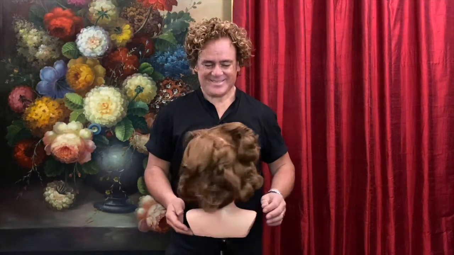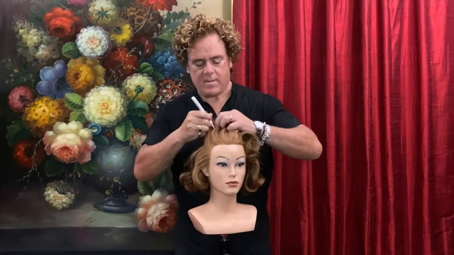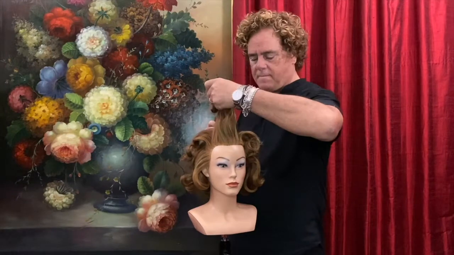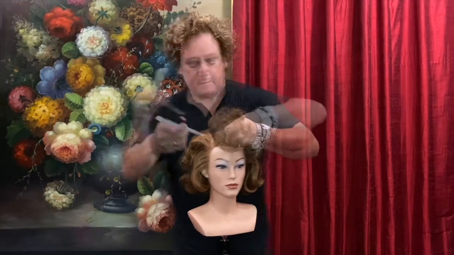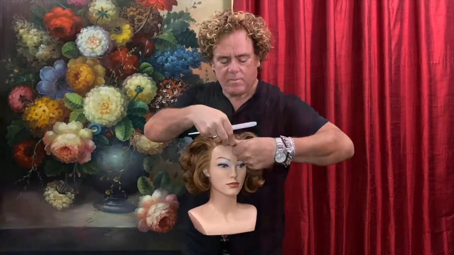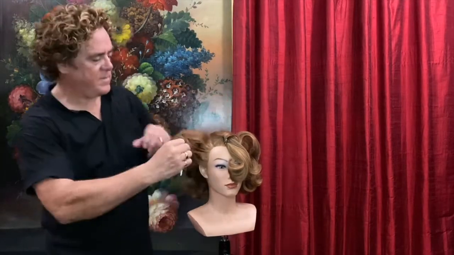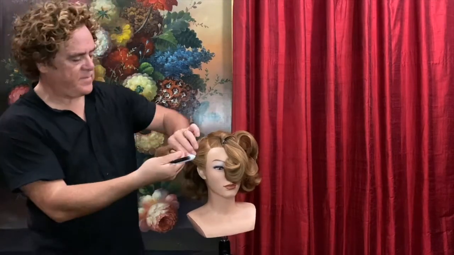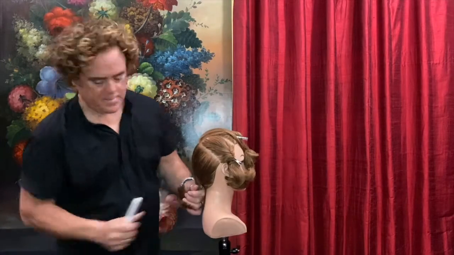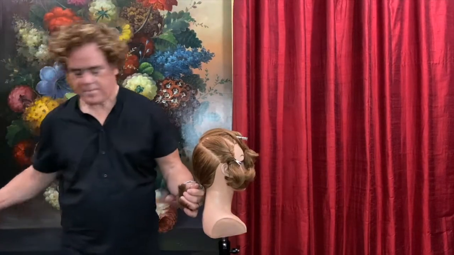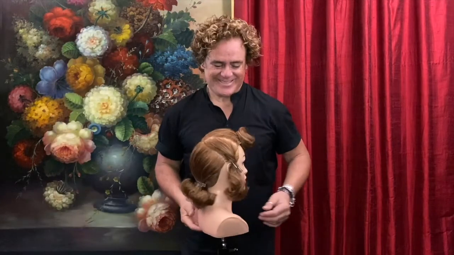So we're going to remove this now, and we're going to start by sectioning. On the top of the hair, we're going to section out a triangular section like this. And we're going to bring this forward and place it into a section clip. Then we're going to divide the sides off. We're going to go from ear up to crown, like this, on the right-hand side, and repeat the same on the left-hand side. Once we've done that, then let's just capture all of the hair at the back into a low ponytail using our section clips. Okay, let's get started.